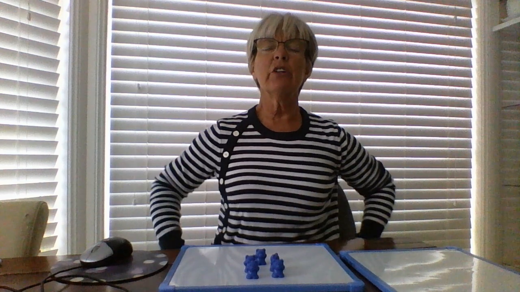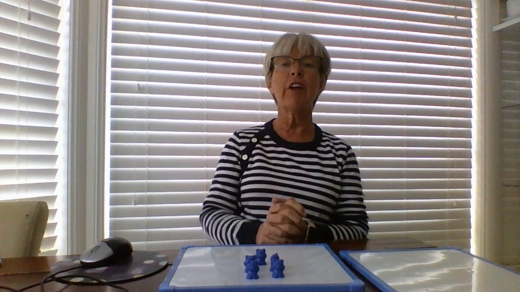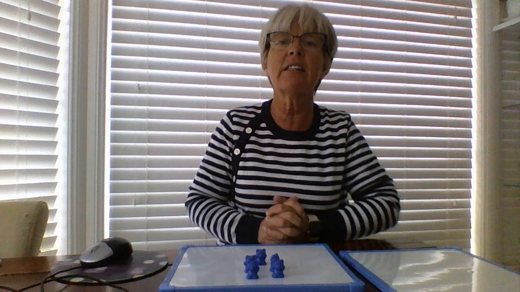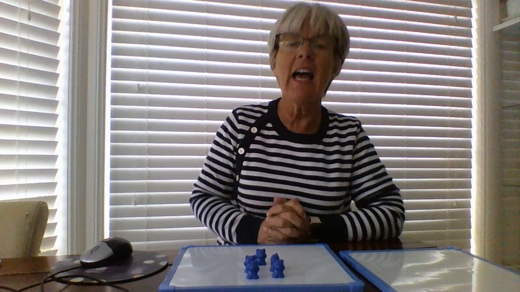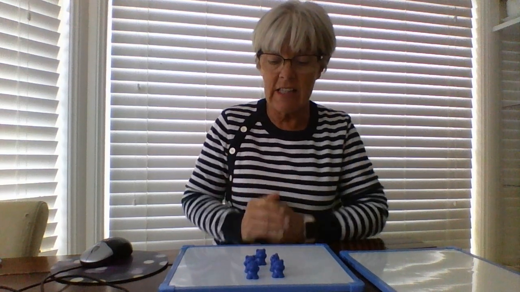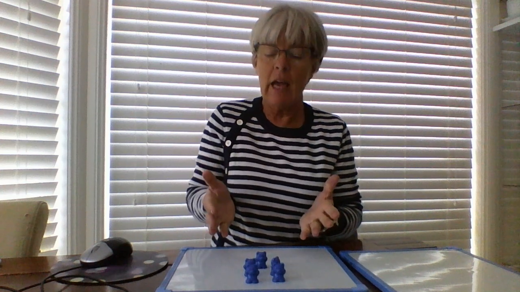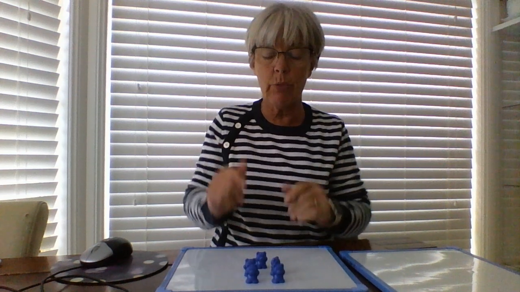So in today's session, we are learning about our friends to 5, our friends to 6, our friends to 7, 8 and 9, because we've already done our friends to 10. So I'm going to get some of my counting bears. You can get toy cars, Lego, whatever it is you want to choose.